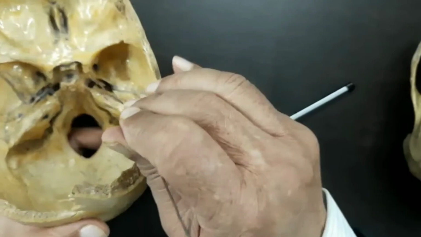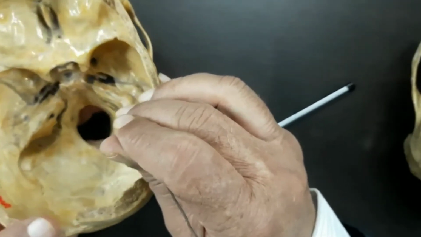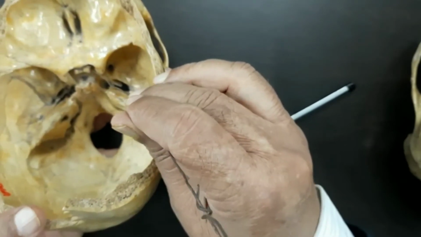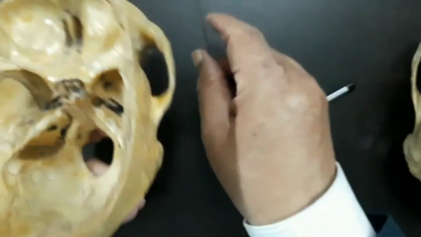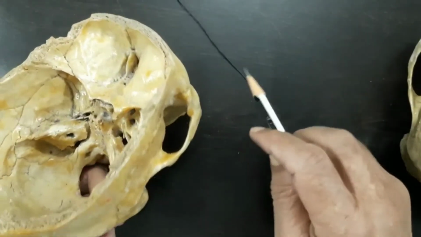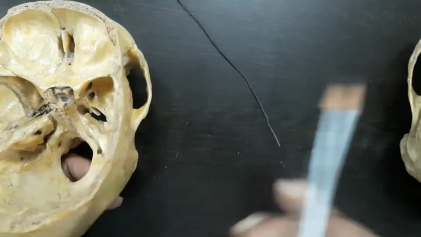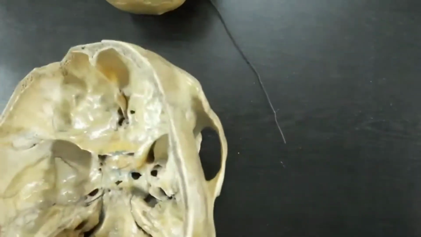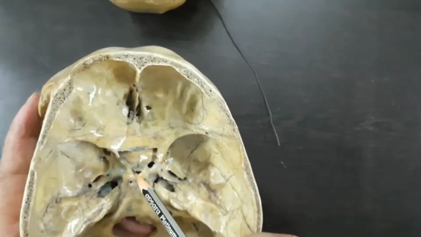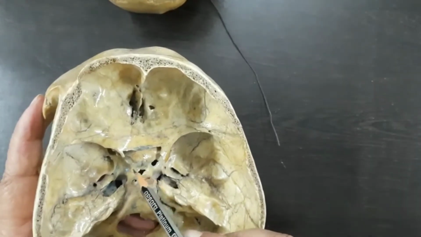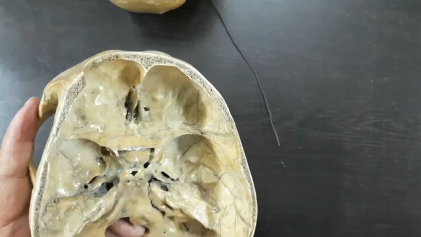Now in the median plane, if you see the floor on either side of this sella turcica, then on the body of this sphenoid bone you will see a groove, a shallow groove on either side. See here, the groove is here. I will show you in the other skull where the groove is seen. So this was the sella turcica, this was the hypophyseal fossa, and this is that groove about which I am talking.